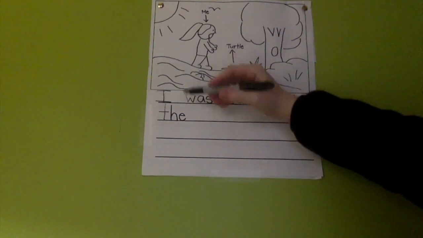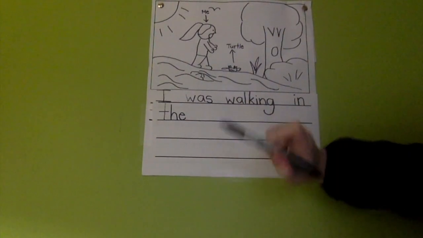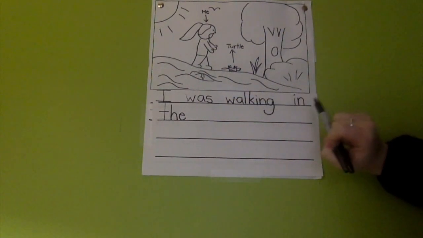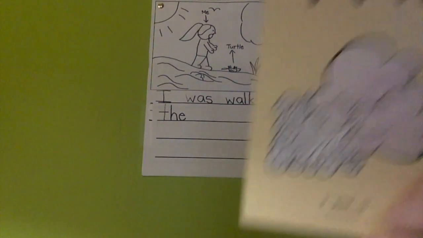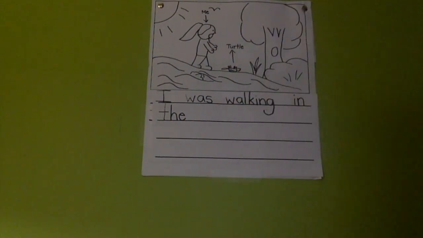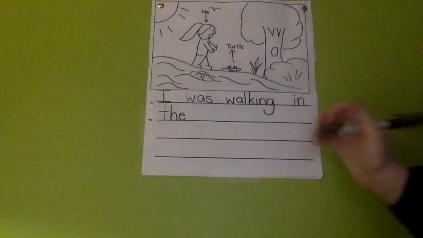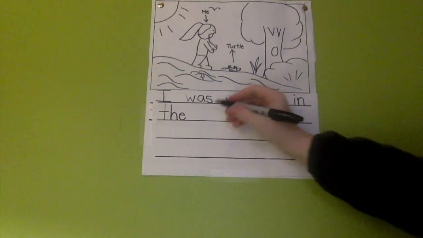And it really helps me to remember where my plane line, where my skyline, and where my grass line are. Okay, I was walking in the woods. There's that sound again. W, wind, w. W, woods, w. I was walking in the, this is a good space to start.